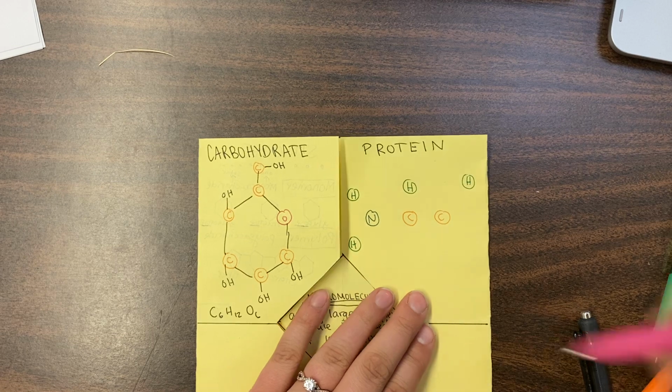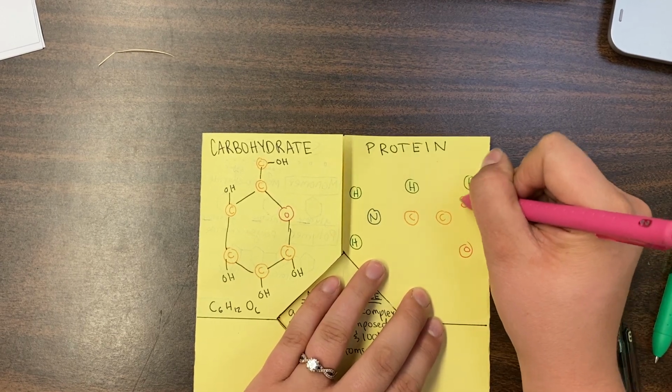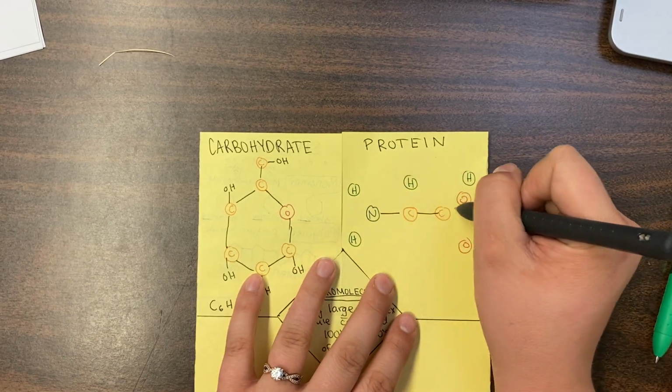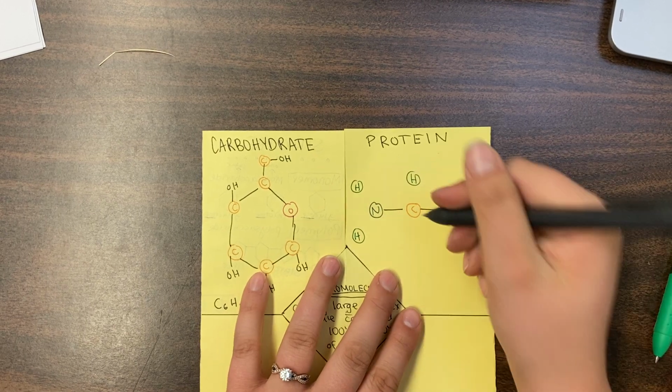And then we have a couple of oxygen. And then they're all kind of linked together. This one is double bonded, that's why you see the two lines.